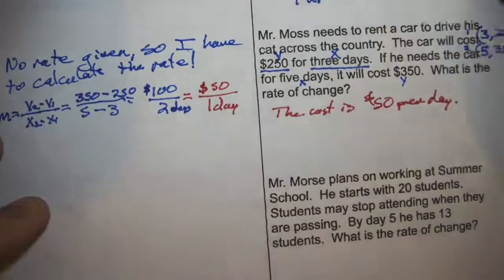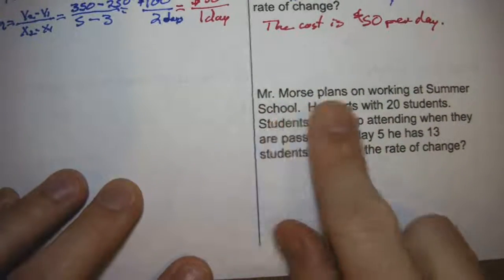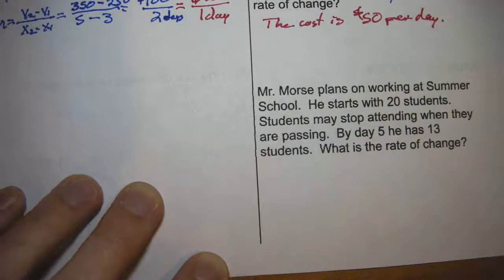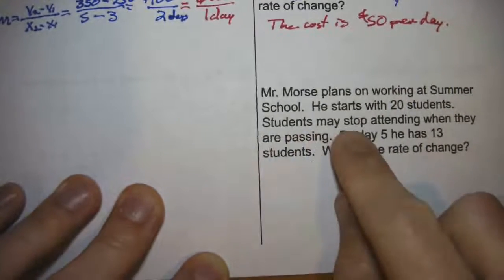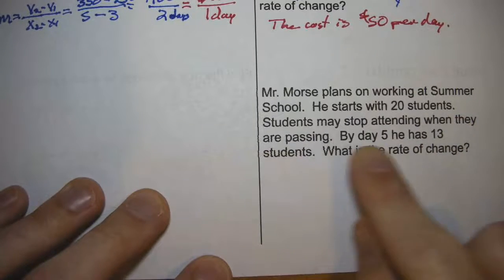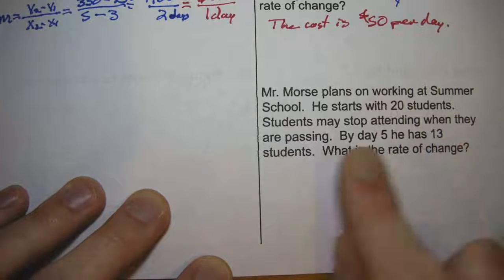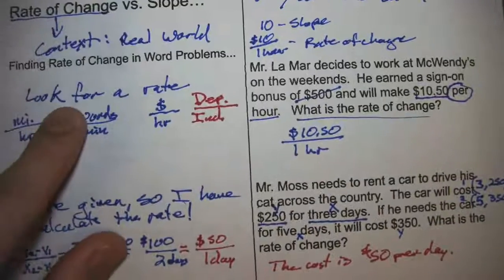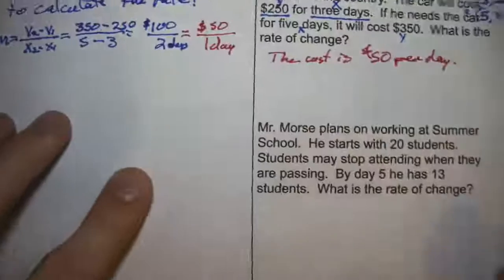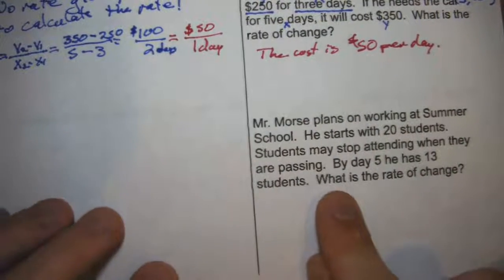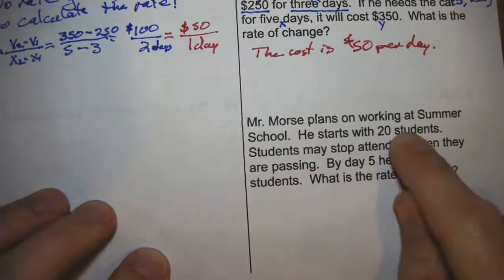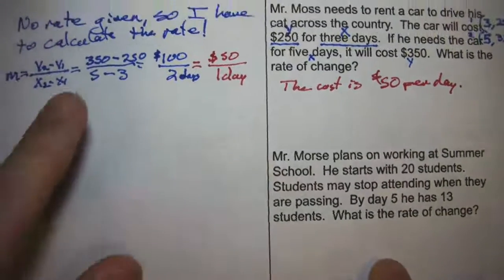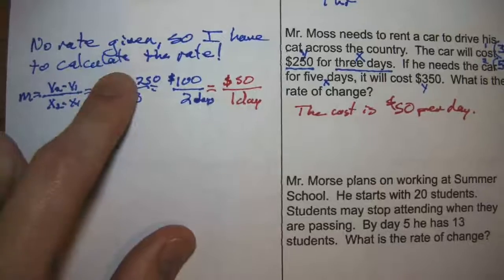Let's do one more. It says, Mr. Moss plans on working at summer school. Well, good for him. He's going to start with 20 students in his class. It says students may stop attending when they are passing. By day 5, he has 13 students. What is the rate of change? Well, let's look back. Do we just simply have a rate that we can find? As I'm reading through this, I notice I don't see a word that would describe a rate. I know that we have 20 students or that 5 days have passed, but I really don't see a rate. So it looks like we're going to have to go with the second option. We're going to have to calculate it.